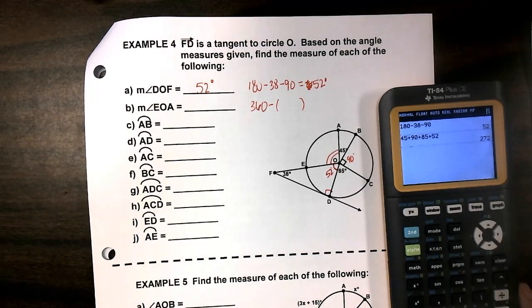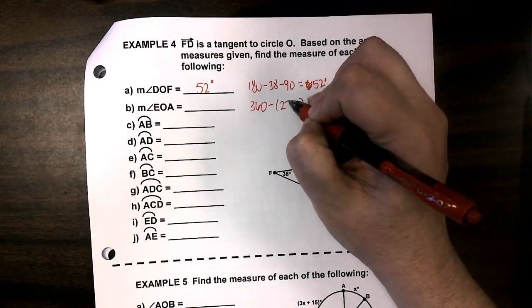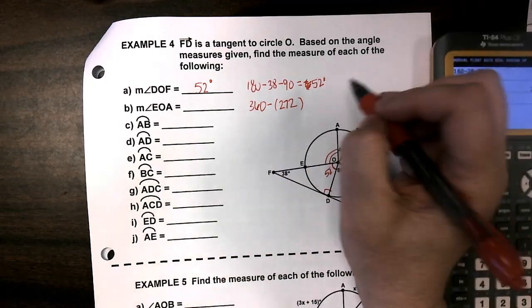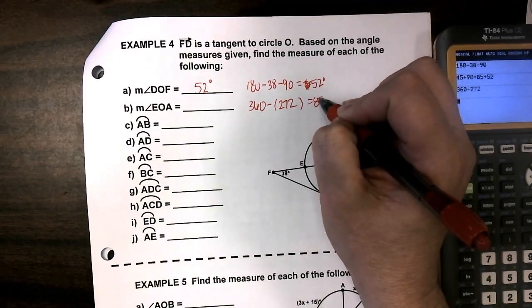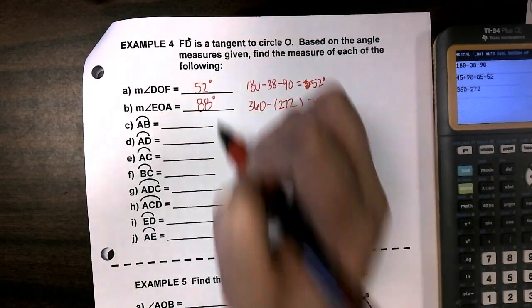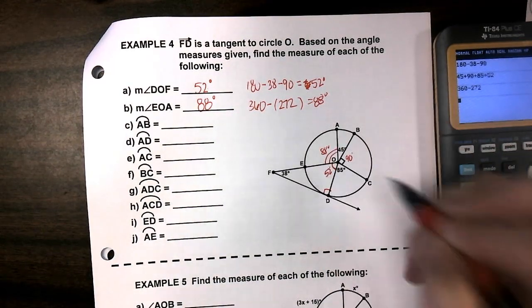And so 272 is what I am subtracting from the 360. And 360 minus 272 gives us 88 degrees for angle O, or EOA. And so I'm going to write that in, 88 degrees.